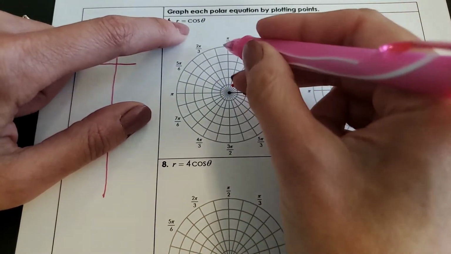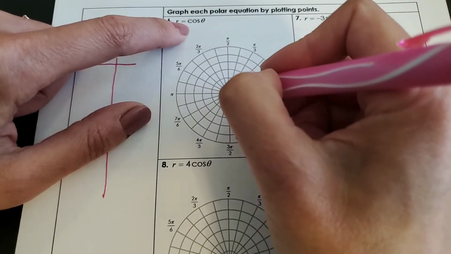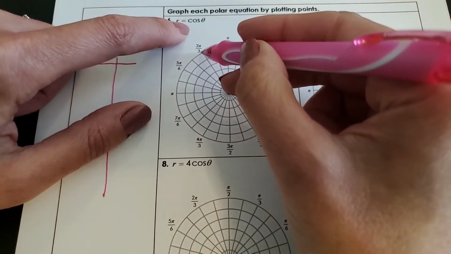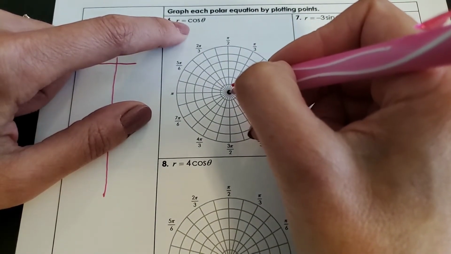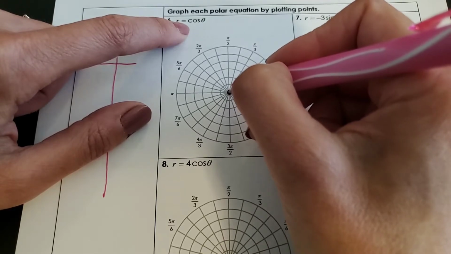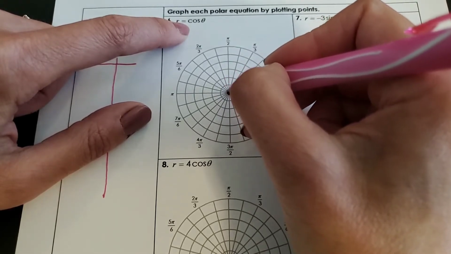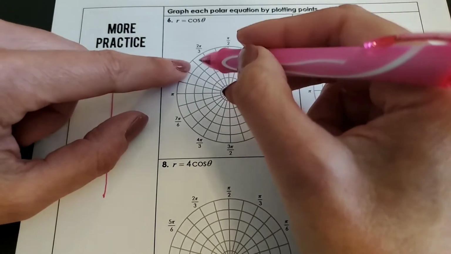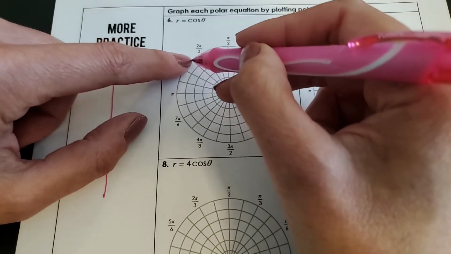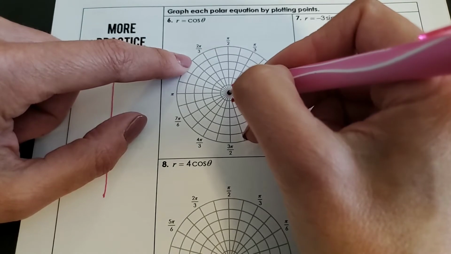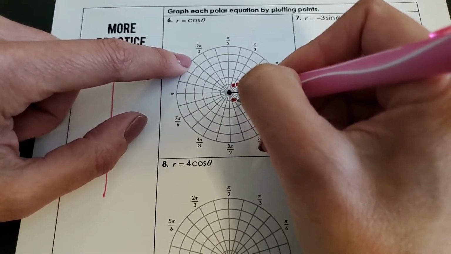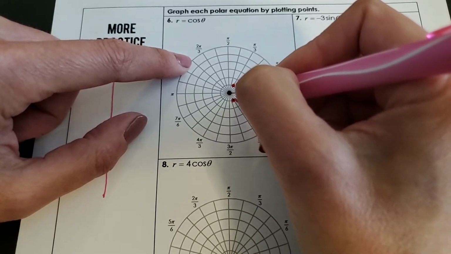And then cosine of pi over 2 is 0. Cosine of 2 pi over 3 is negative 1/2. So at 2 pi over 3, I'm going to go negative 1/2. And at 3 pi over 4, that would be negative root 2 over 2. So I'm going backwards 0.707.